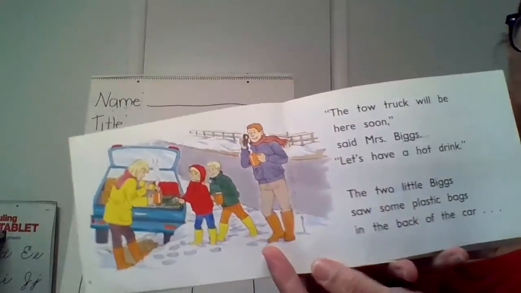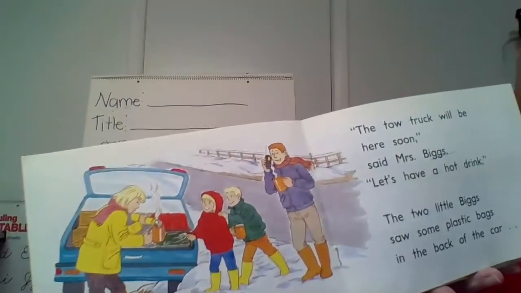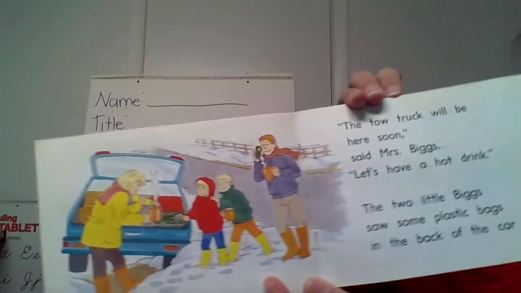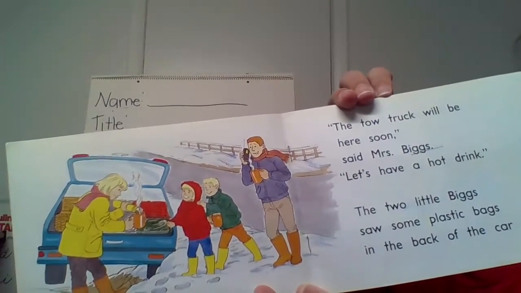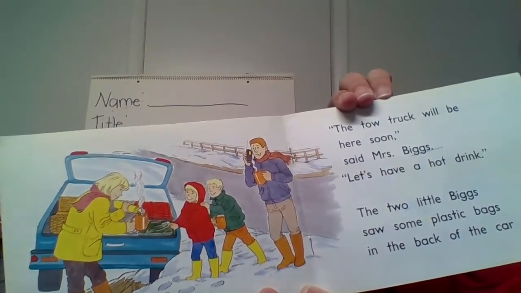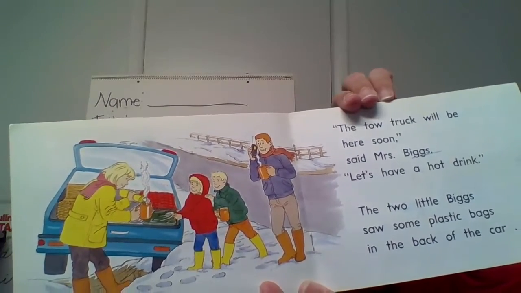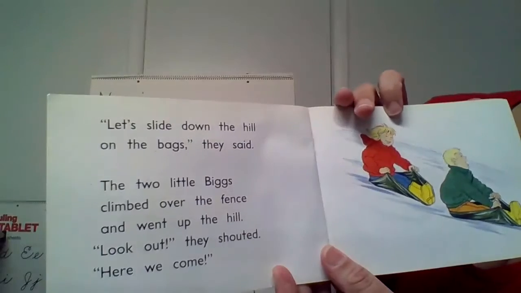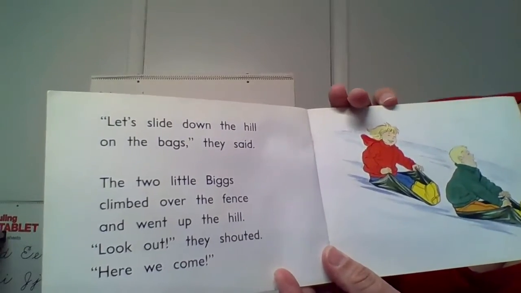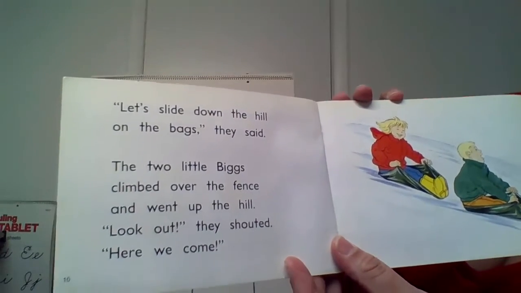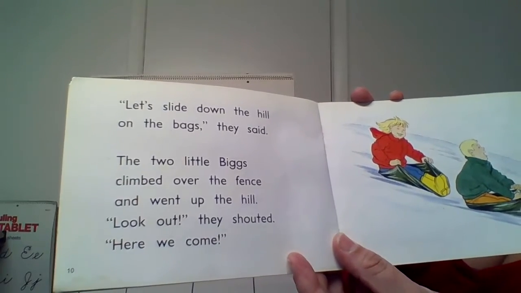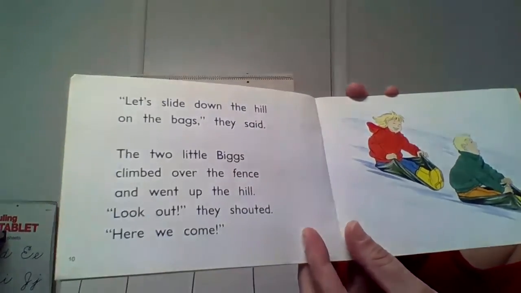"The tow truck will be here soon," said Mrs. Biggs. "Let's have a hot drink." The two little Biggs saw some plastic bags in the back of the car. "Let's slide down the hill on the bags," they said. The two little Biggs climbed over the fence and went up the hill. "Look out," they shouted. "Here we come."